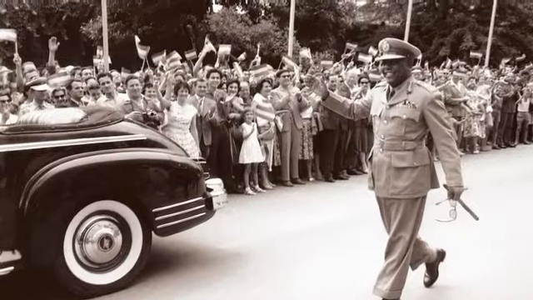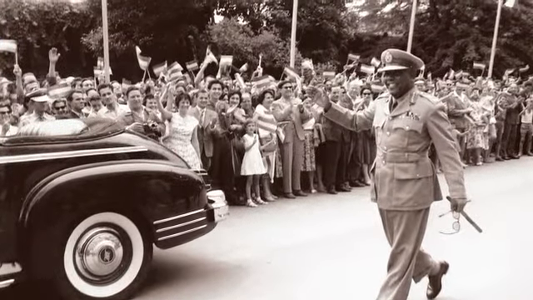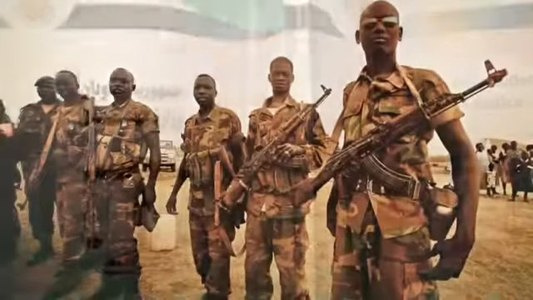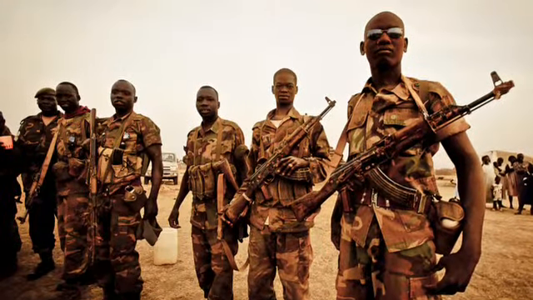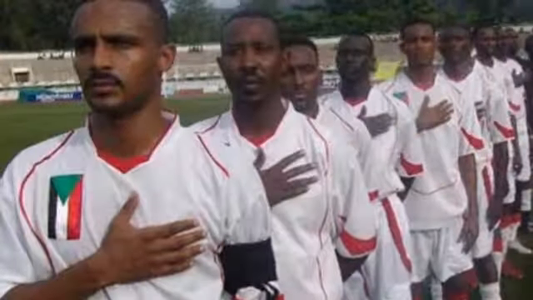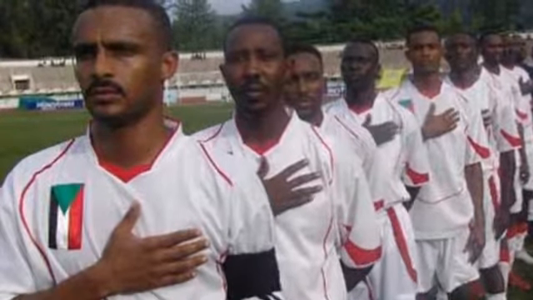Azhari was overthrown by Lieutenant General Ibrahim Abboud. He dissolved parliament, suspended the constitution, proclaimed martial law, and installed himself as prime minister. Also, the civil war continued in the south. Sudan was in turmoil, so its culture preservation is unknown.